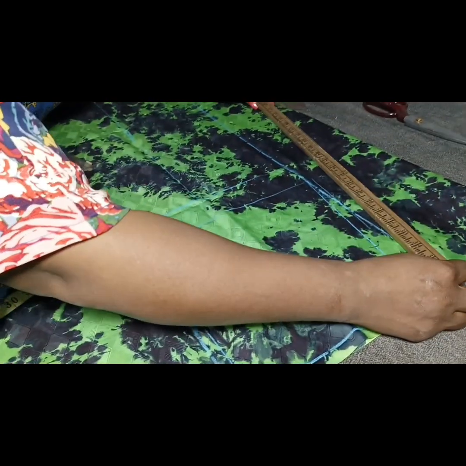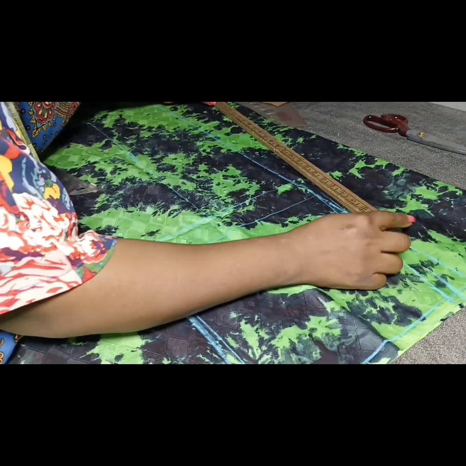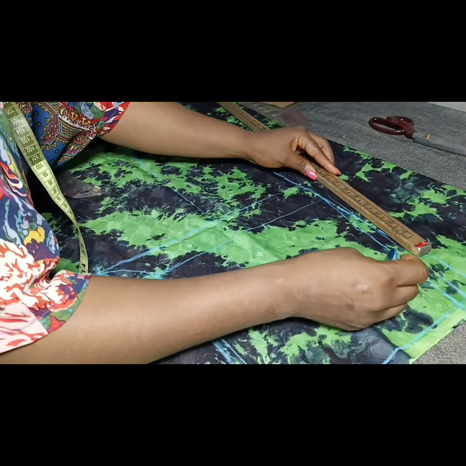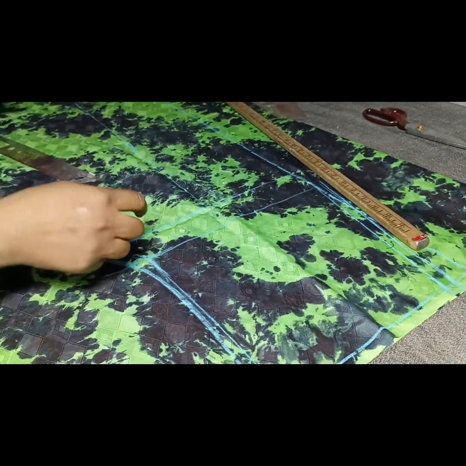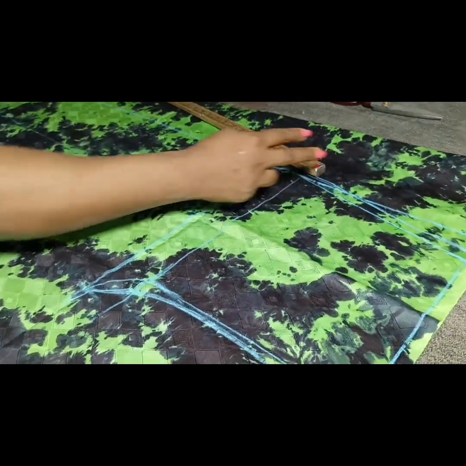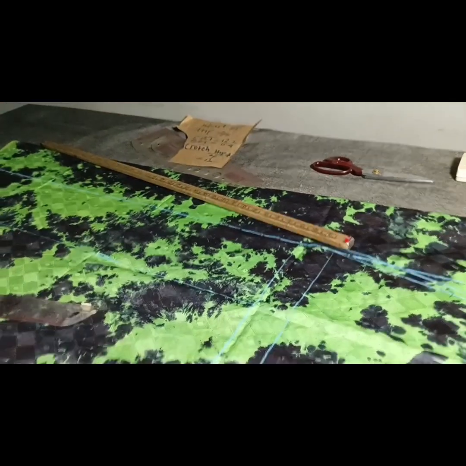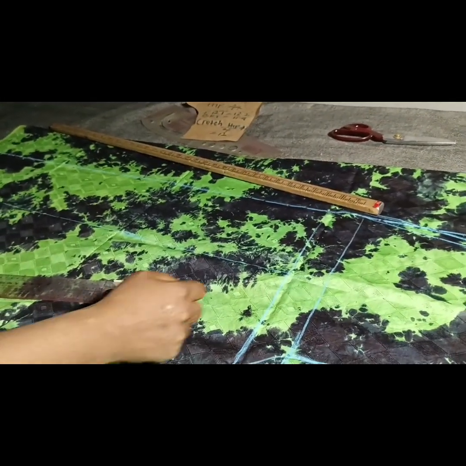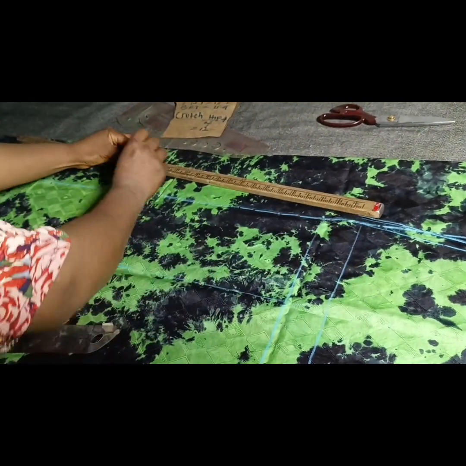So I said I want to open it right from the hip line here. So I'm just going to place my ruler like this. I'm going to add my half inch on the hip line now. So from this hip line here, I'm going to open my ruler. I'm going to open it up. Can you see? I'm trying to achieve that wide leg pant now. So I'll come here now and place my ruler this way.